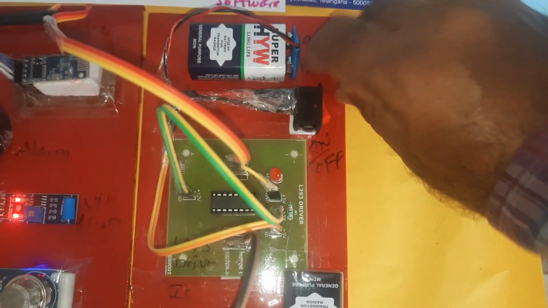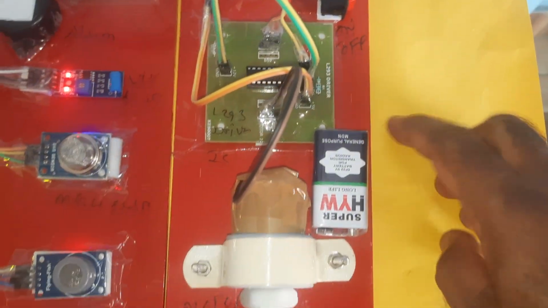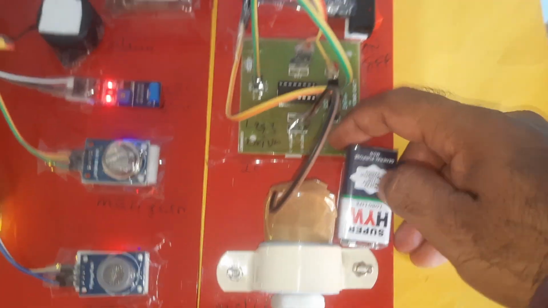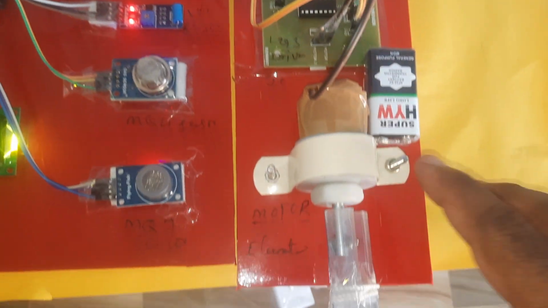Here we are using a 9 volts adapter and an on/off switch button for the elevator circuit. L293D driver IC. This is an extra battery; if the battery is charged, we go for the extra battery. 300 RPM motor, and this is the elevator type.